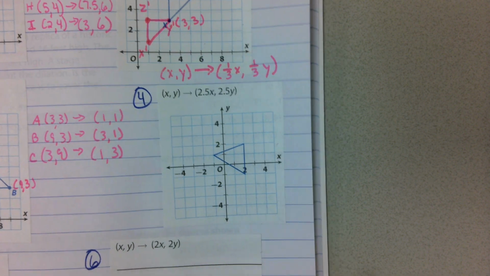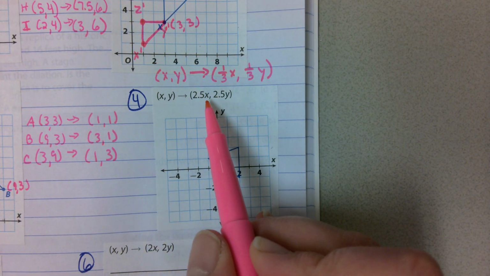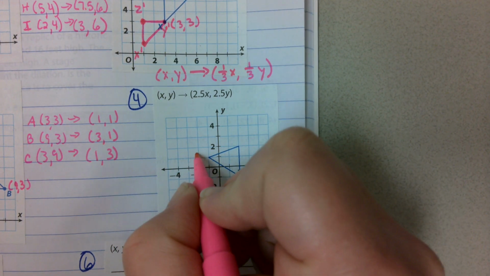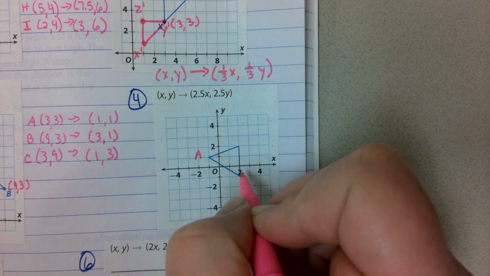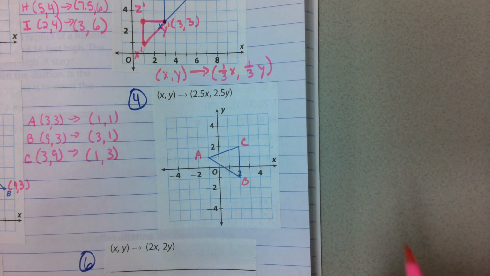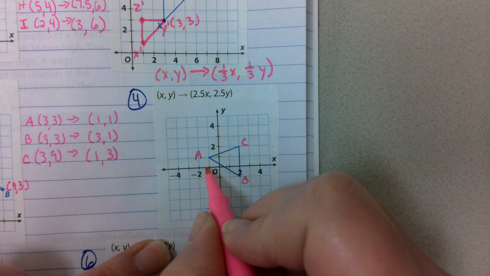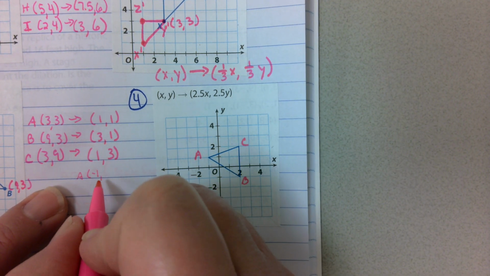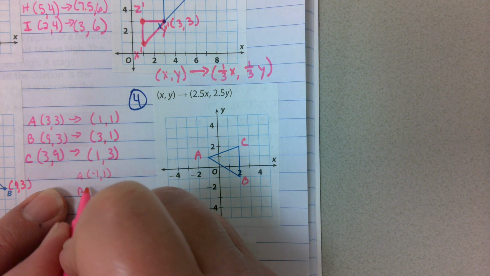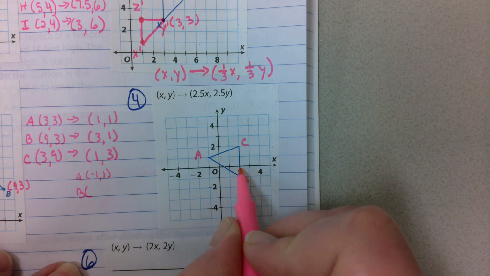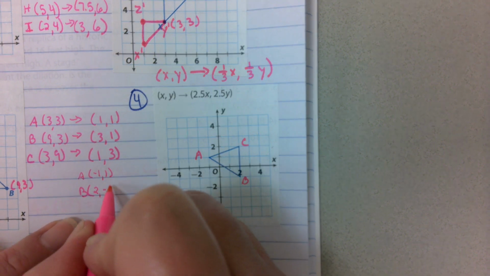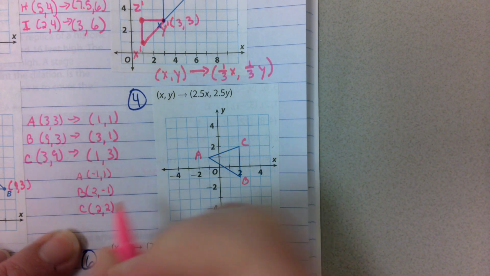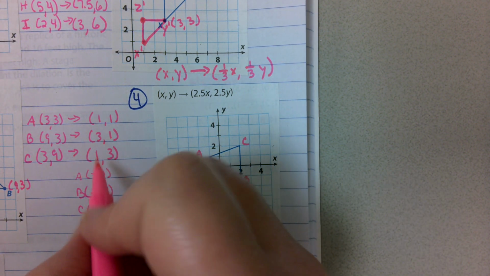Here it's giving me the rule, and all that is telling me is to multiply each of the x and y values by 2.5. And I'm going to label these just to, let's go A, B, C. All right, my A is -1 up 1, -1, 1. B is 2, -1. And C is 2, 2. And my scale factor is 2.5, so I just need to multiply these by 2.5.